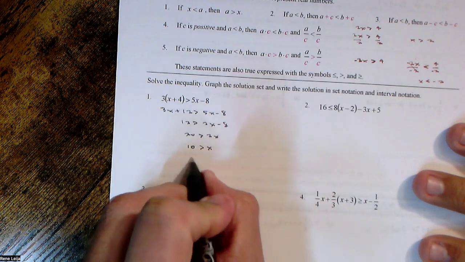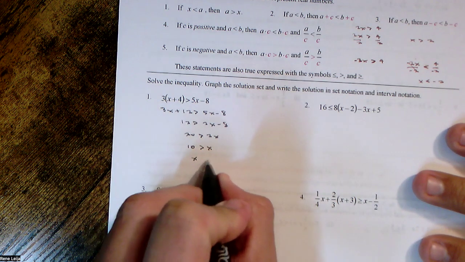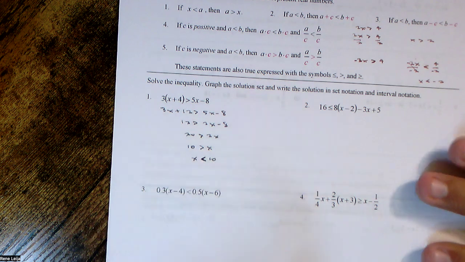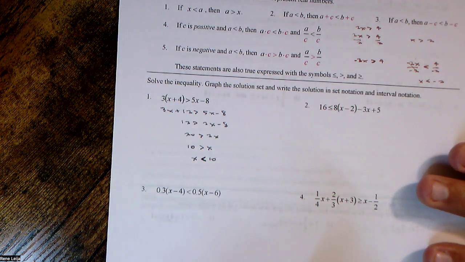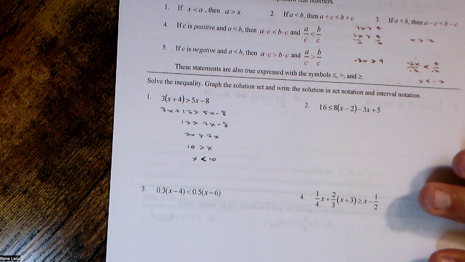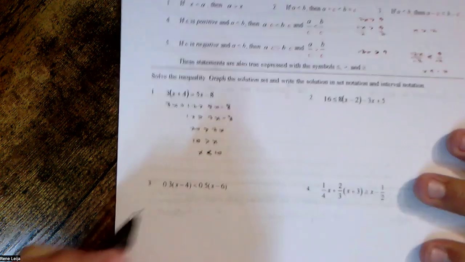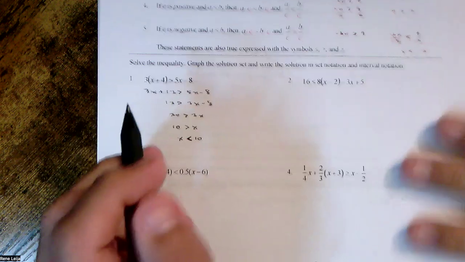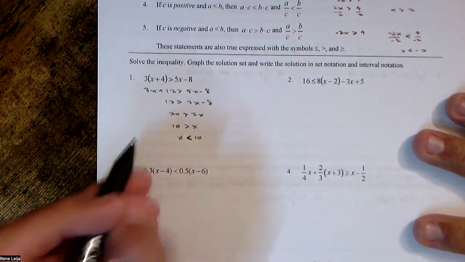So I'm going to flip this around. I'm going to put the x, and here's my 10. And my inequality, since it's opening towards the 10, I'm just going to do that. Now, I flip the inequality not because I multiplied by a negative, but just because I rewrote it backwards so that I could have my variable first.